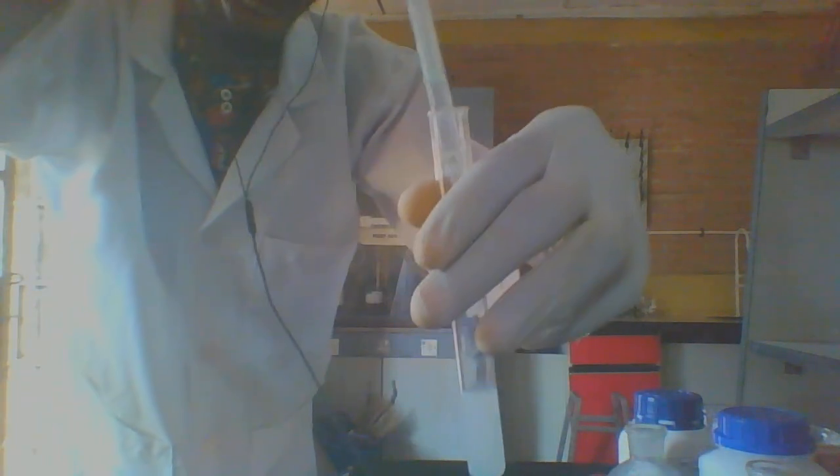With ammonia, you see a white precipitate. But this time around, it is not dissolving in excess. It is still a white chalky precipitate, which means that we have confirmed lead(II) ion.